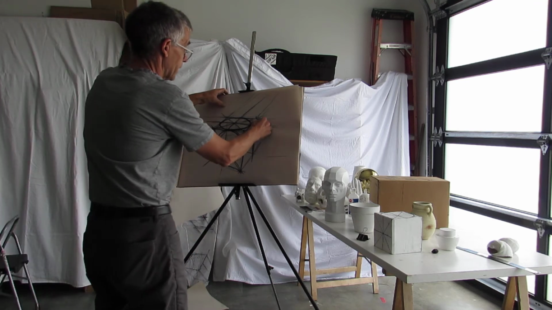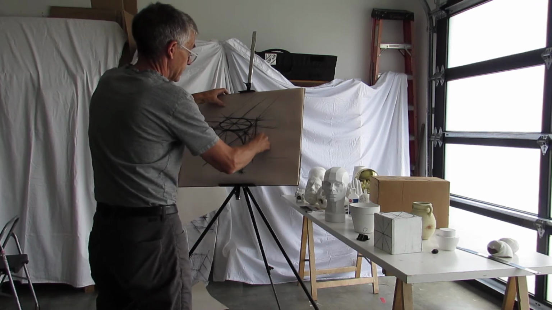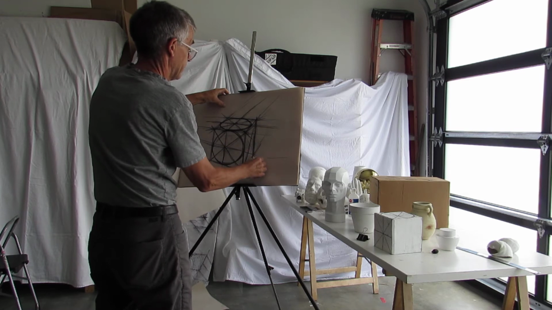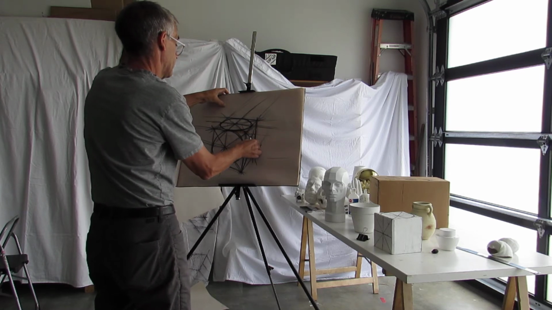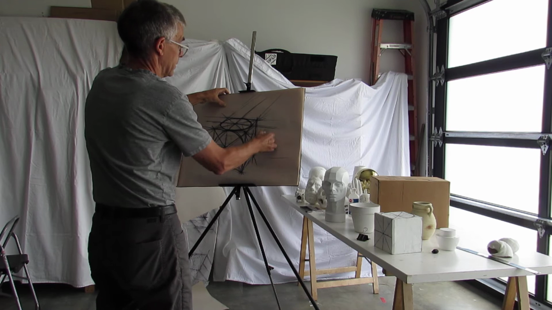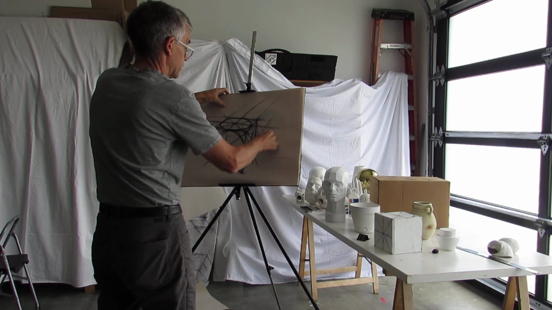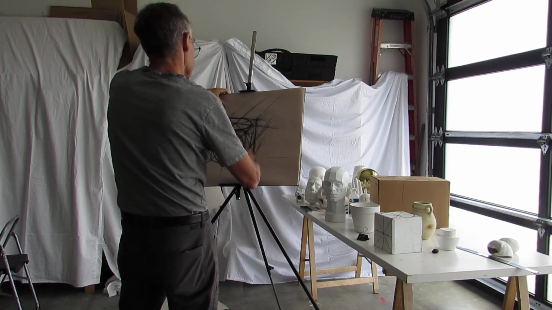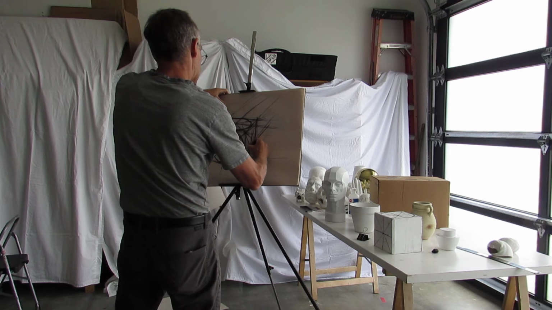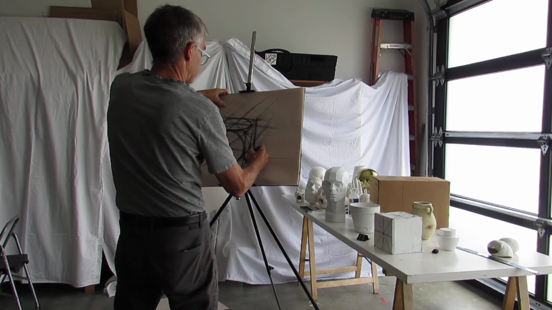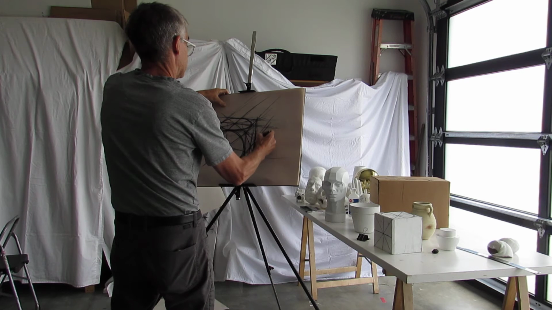Let's do it one more time. I'll just wing it here. There. Here. This is completely plumb. This one angles between the two, like this. And this one is really foreshortened.